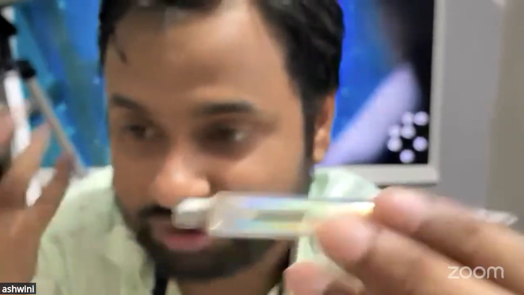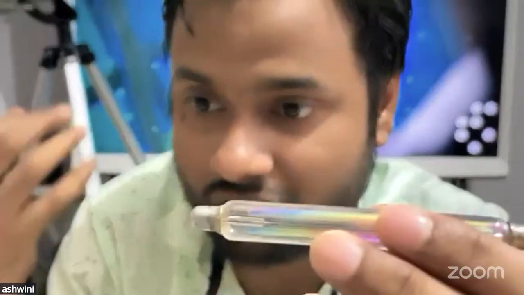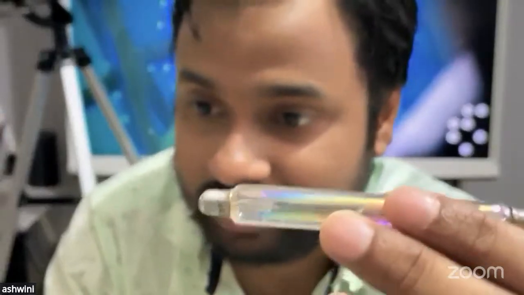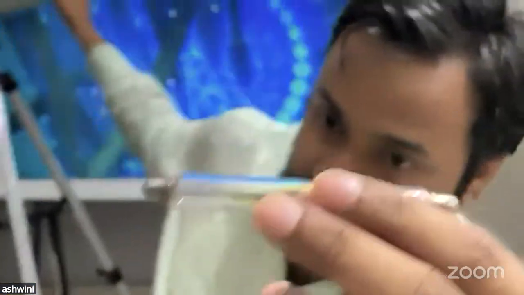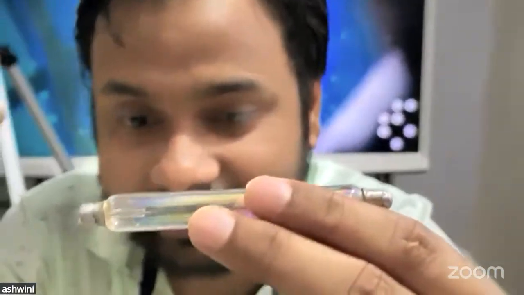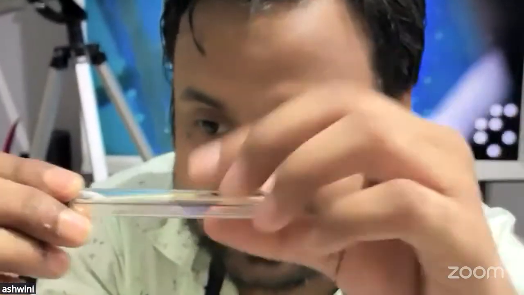So what happens when radiation like alpha, beta, or gamma waves, either from rocks, nuclear warheads, or leakage from nuclear reactors like these, falls on this tube? They ionize the gas, and that ionized gas creates an electrical pulse.